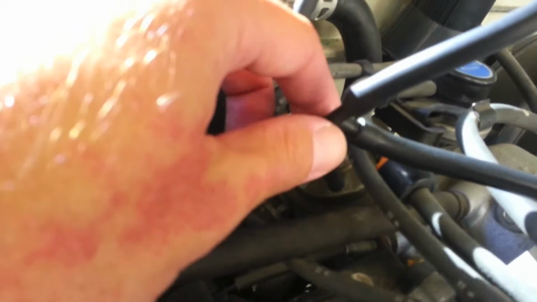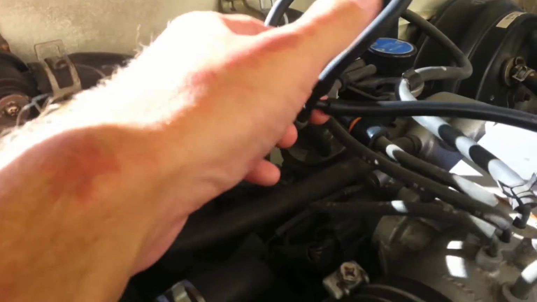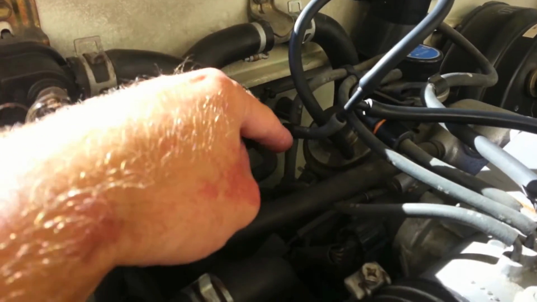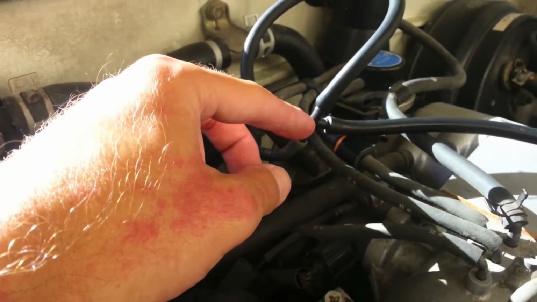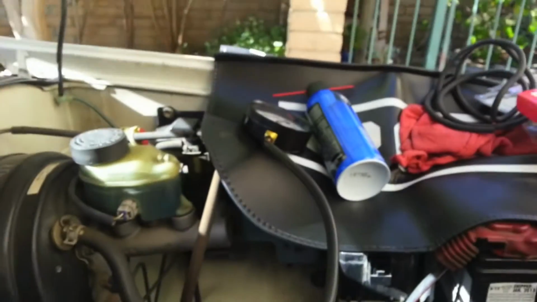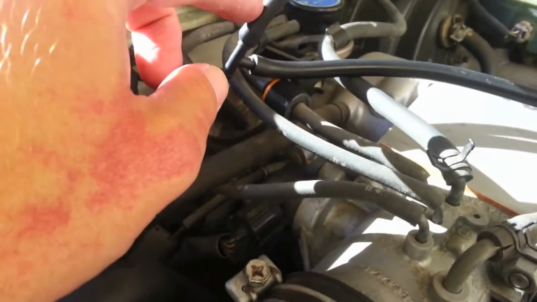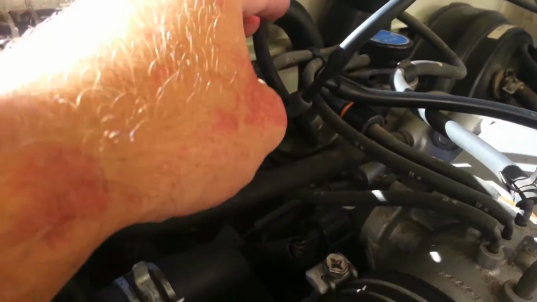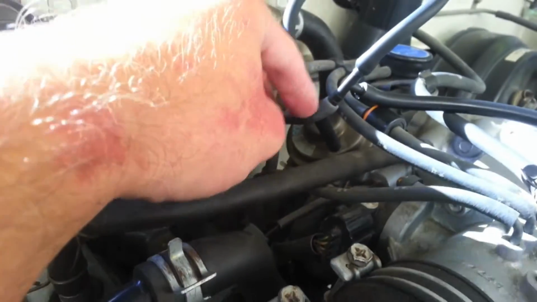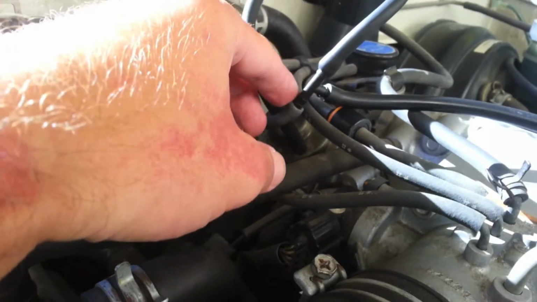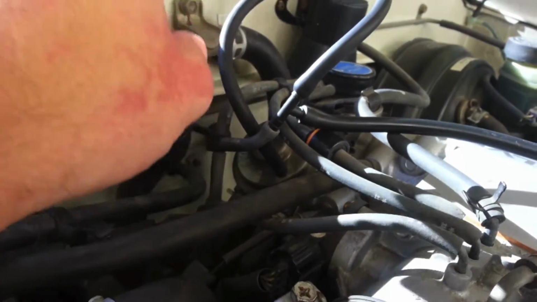There's a T that came with this vacuum kit. This is the original line that went directly to the EGR valve. I just teed in the gauge, and the other side of the T goes to the EGR valve, so this really won't affect the operation of the engine. This is a good way to test your vacuum to the EGR valve.